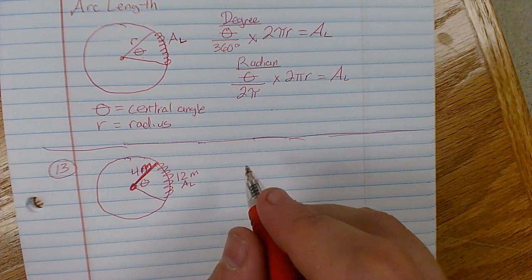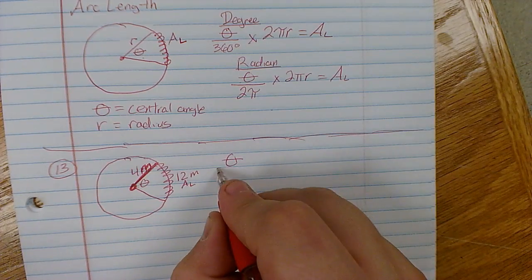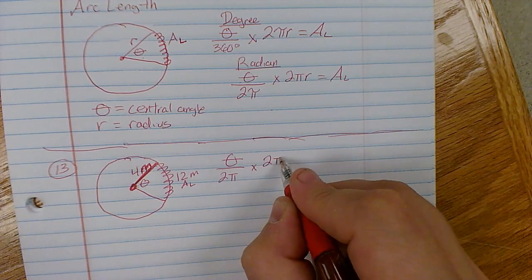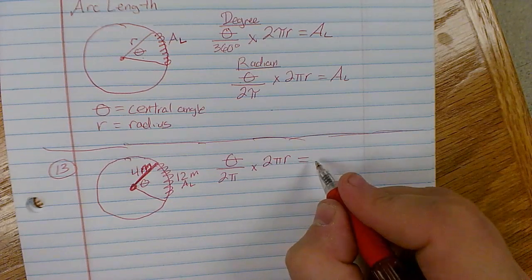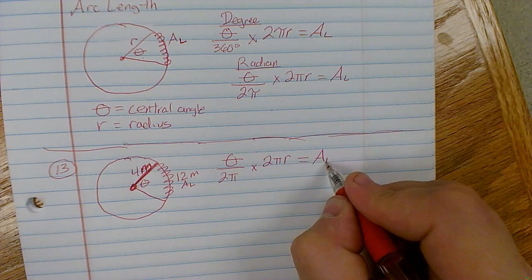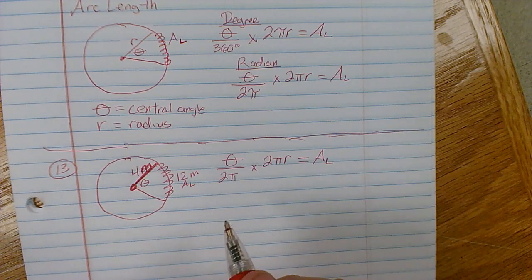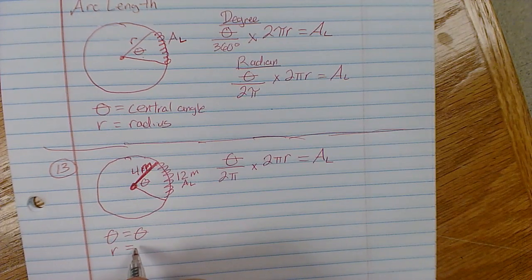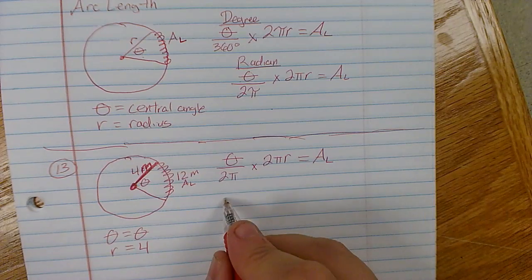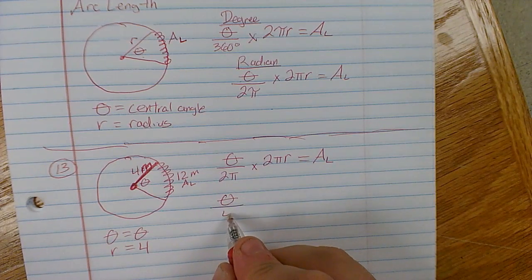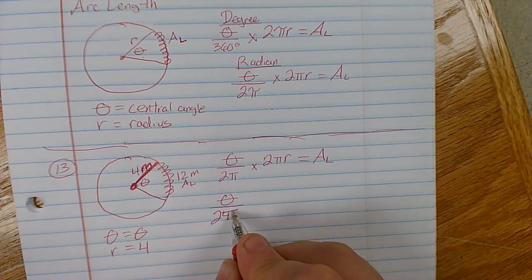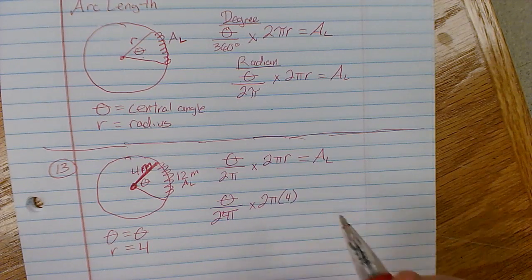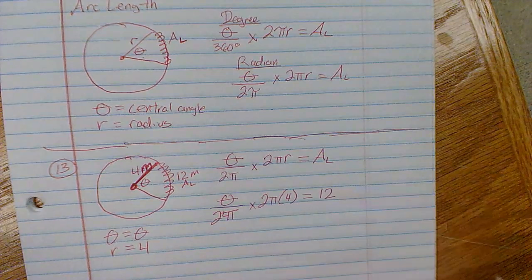So you have to know that the formula is theta divided by 2 pi times 2 pi r, and we're going to set this equal to AL. Theta is what we don't know, but we do know r is 4. So we'll have theta over 2 pi times 2 pi times 4 will be equal to 12.